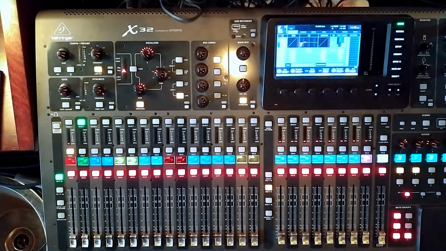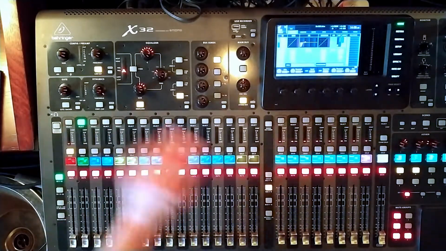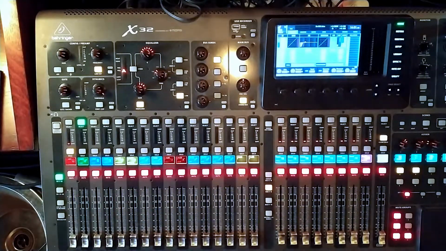So digital mixers are incredibly versatile. You can take things in and out and manipulate them in so many different ways. It's incredible. They're fantastic, but there is a certain learning curve to them, and you need to know a certain amount before you can really feel comfortable on them. So I think covering the inputs and the outputs and the buses is a great place to start. So let's dive in.